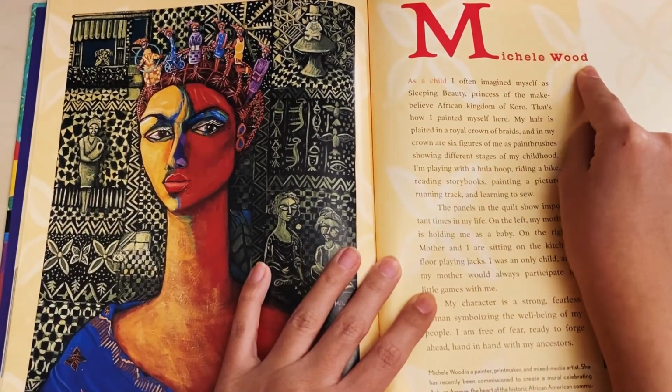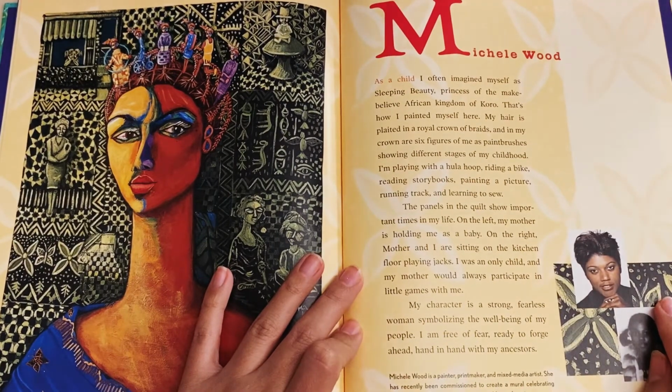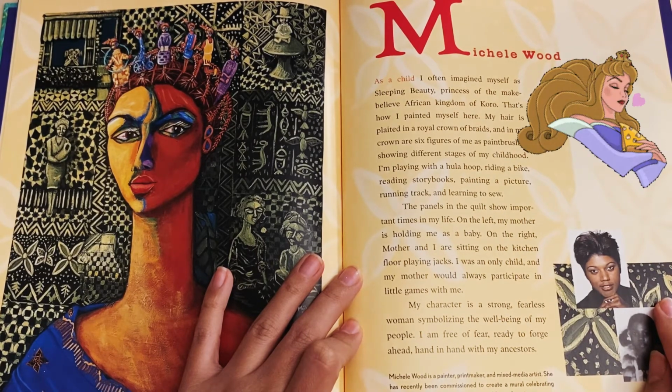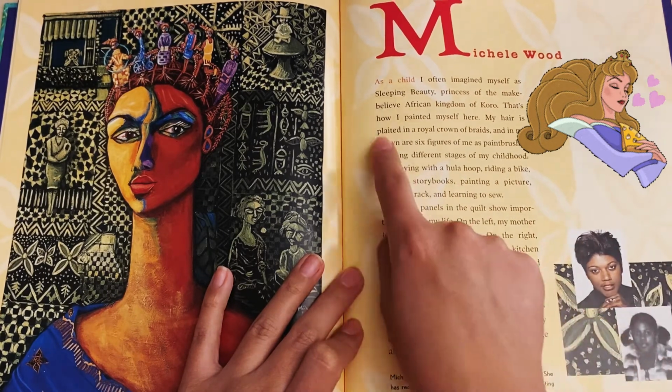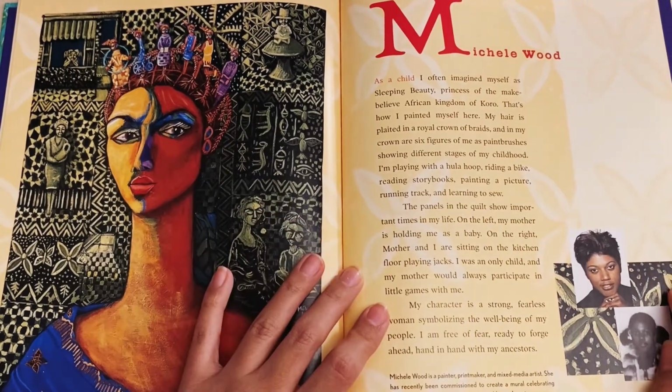And right here again, Michele Wood. So I'm going to read a little bit of what this says. It says, as a child, I often imagined myself as Sleeping Beauty. Oh my goodness. I love Sleeping Beauty. Princess of the make-believe African kingdom of Koro. That's how I painted myself here.